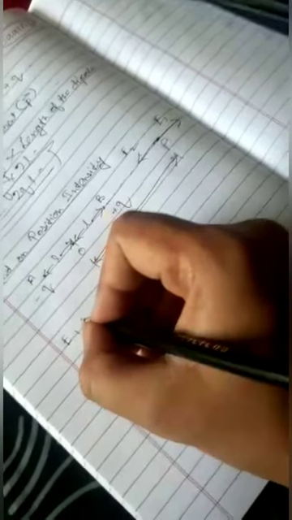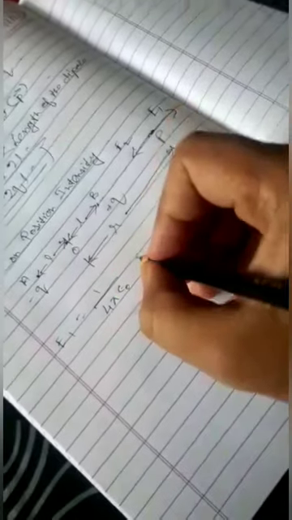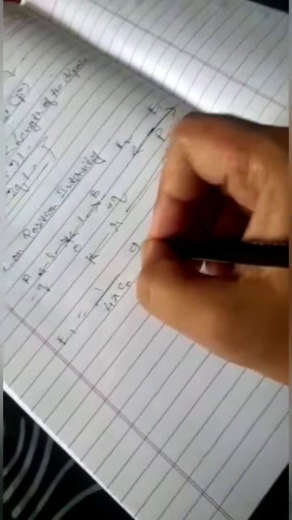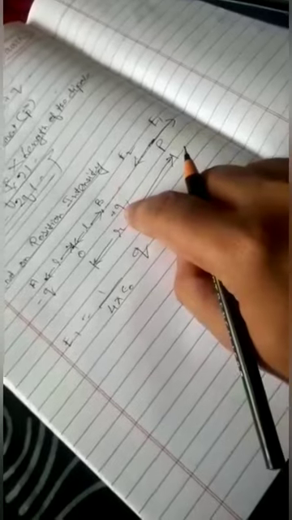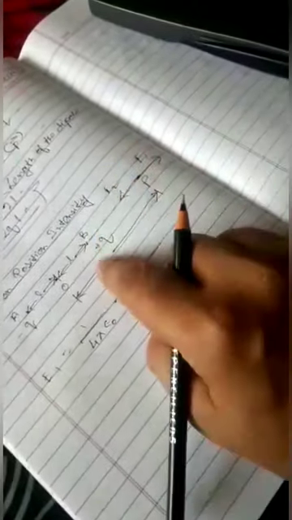Now we know that the magnitude of electric field is given by 1 by 4 pi epsilon naught into the charge for which we are finding the electric field, by square of the distance. Square of the distance, what distance? Distance from the charge to the point at which the electric field is required. So E1, we are finding E1. E1 is the electric field due to the charge plus q.